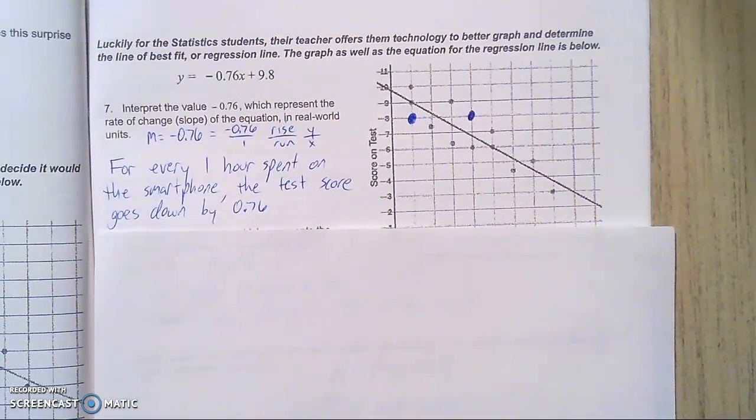Alright, hello again. Quick video today to check in on page 37, numbers 7 through 11 from task 9.6. Starting right here with number 7. So they're asking us to interpret the slope.